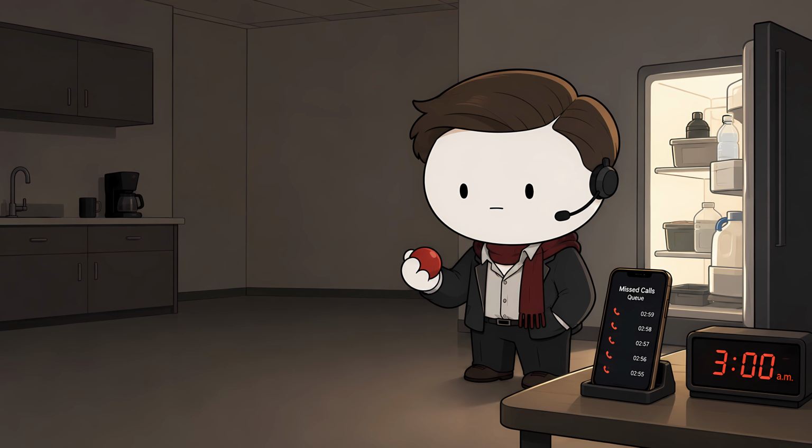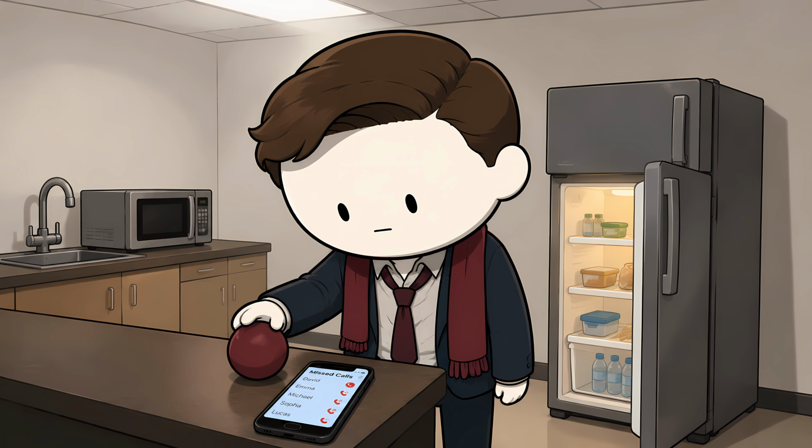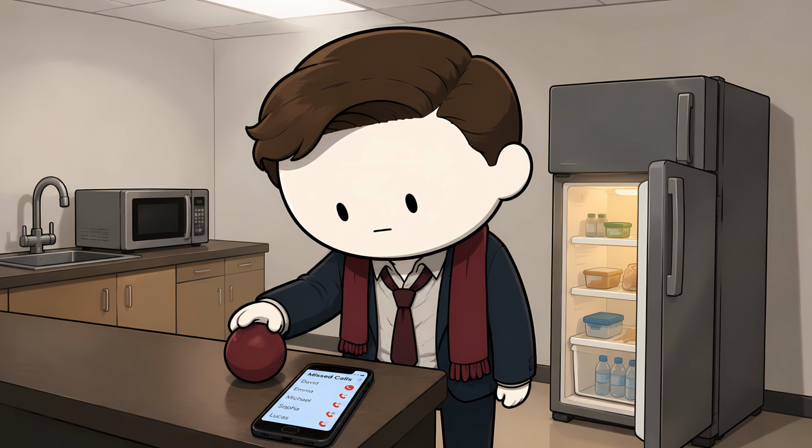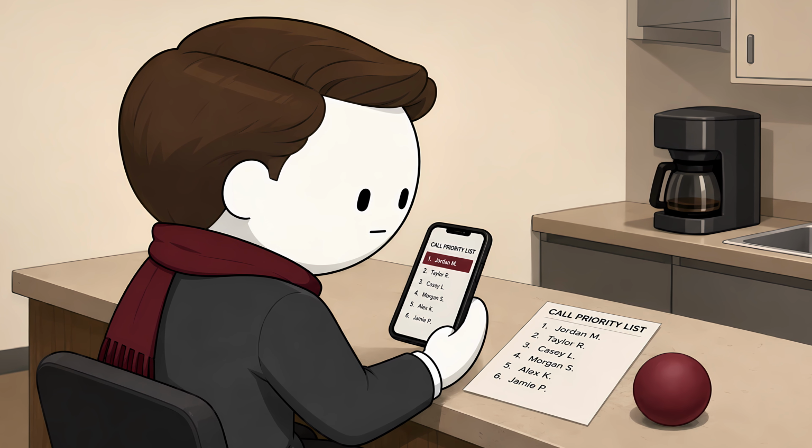At the empty office kitchen at 3 o'clock at night, you grip the stress ball. You set the stress ball beside the phone with the missed call queue. With the phone open, you select the next name from the call priority list.